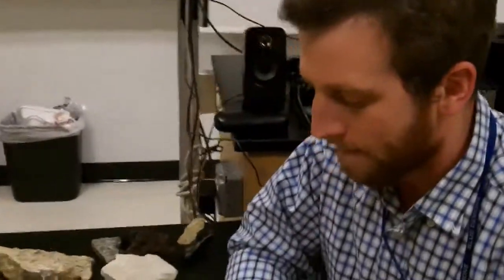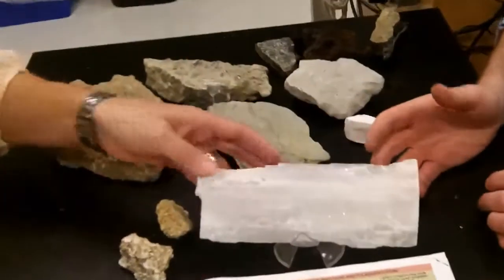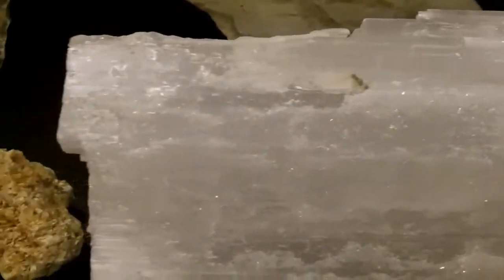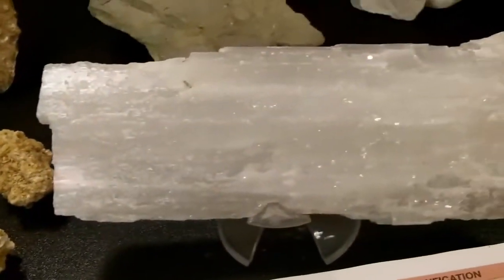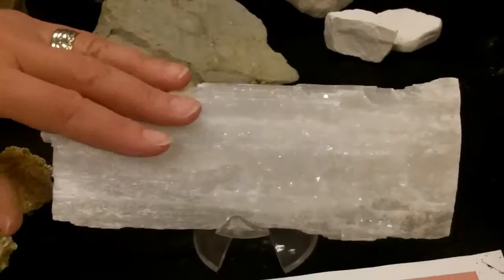And our last one, which is the rock gypsum, is a variety that's called selenite. And you can see that it has these really long crystals here, also an evaporite. So this used to be in liquid form and then you evaporated off all the water. Right. So similar formation here.